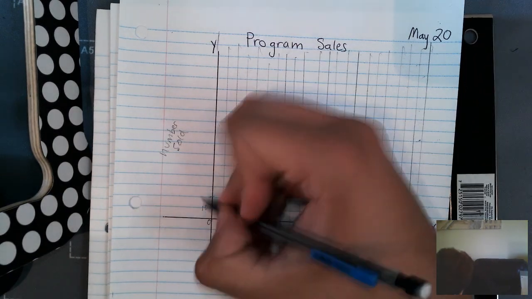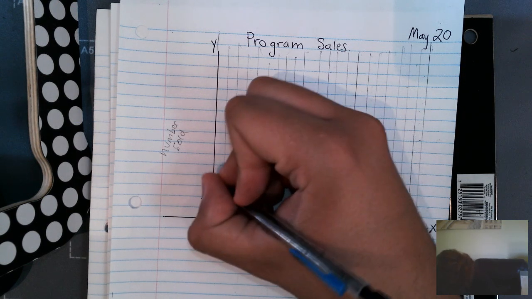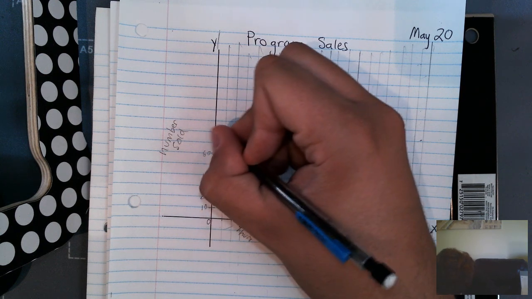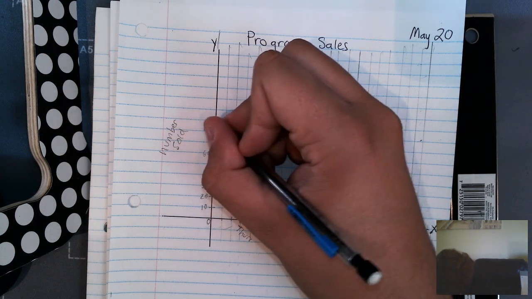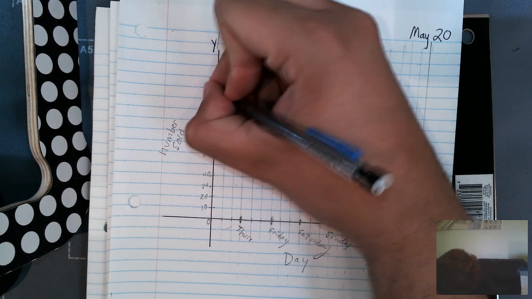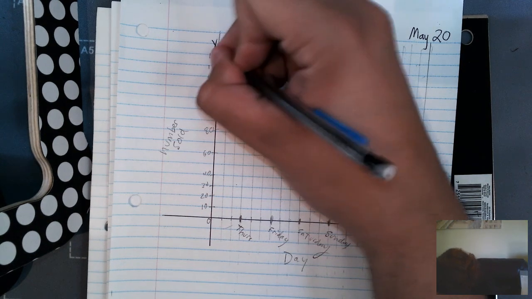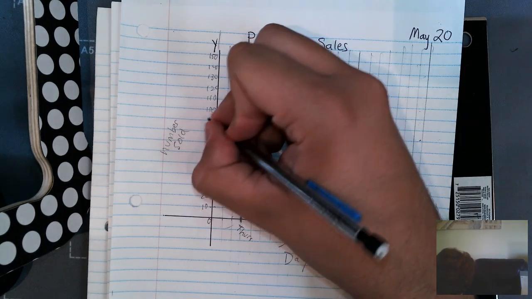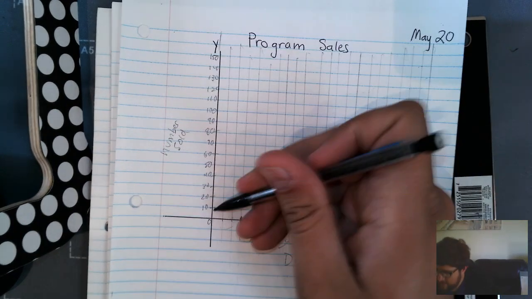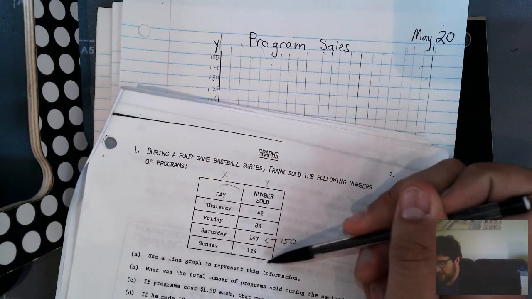Did we sell 10 programs? 20, 30, 40, 50, 60, 70, 80, 90, 100, 110, 120, 130, 140. Oh man, that's tight. 150. Okay, perfect. So I'll just fill in all the ones I missed. 70. Perfect. So 10, 20, 30, 40, all the way up to 150. And that encompasses all of our data.